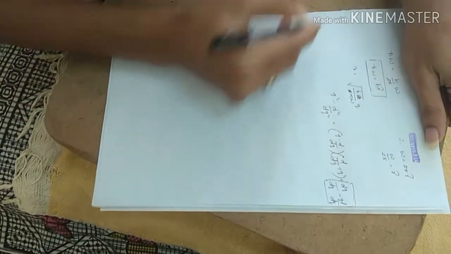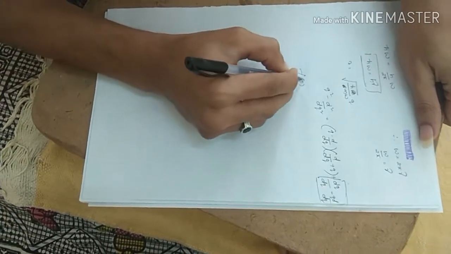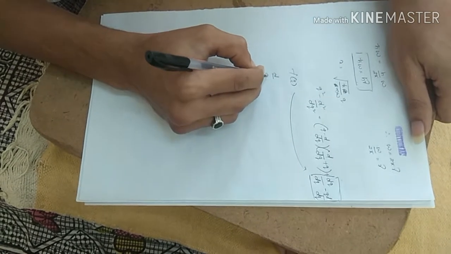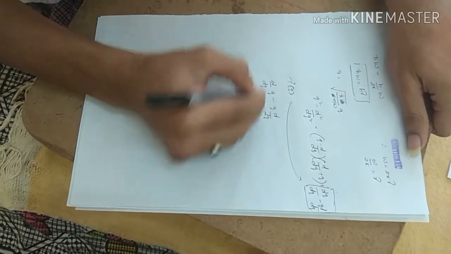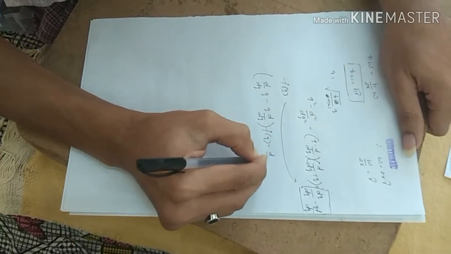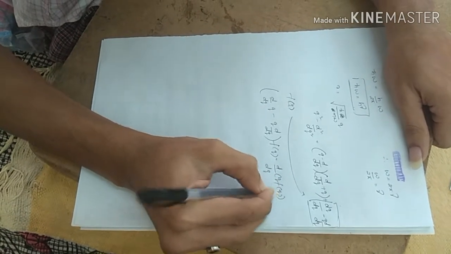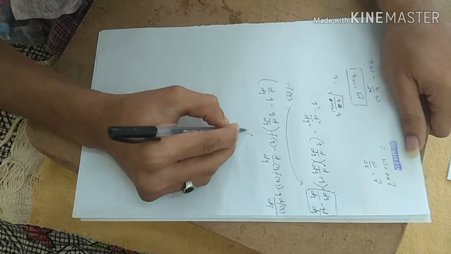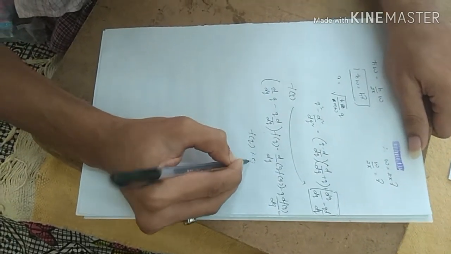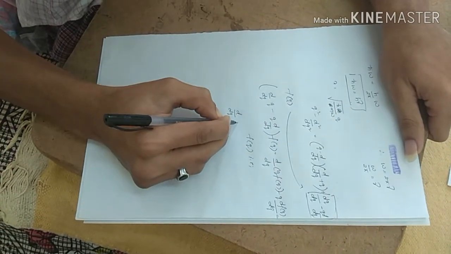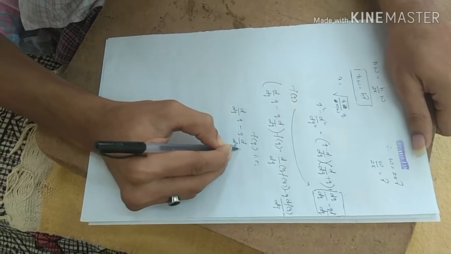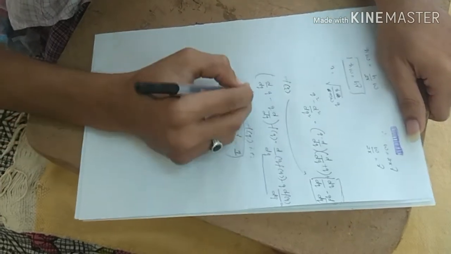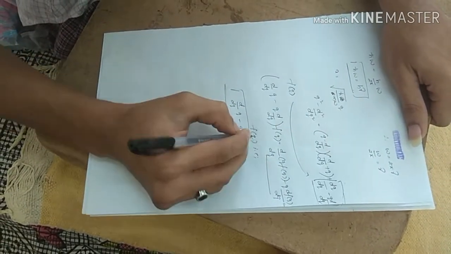To get this value, let us consider a function f of q and multiply this function to this, and we get d by dq into q minus q of d by dq of f of q equals d by dq of q f of q minus q by q, which equals f of q.